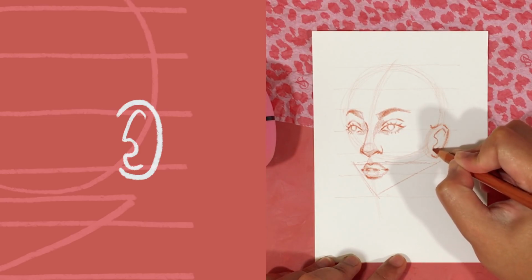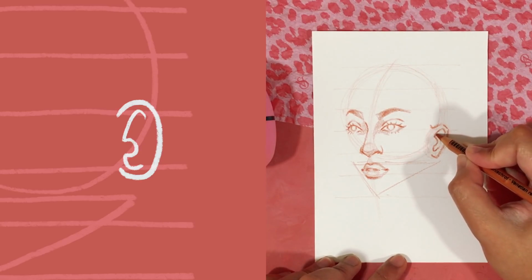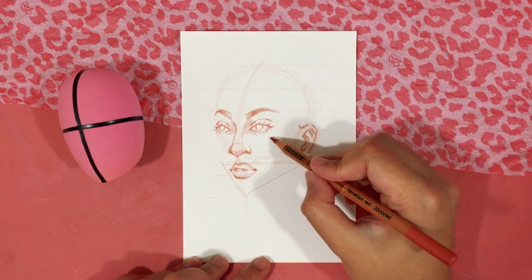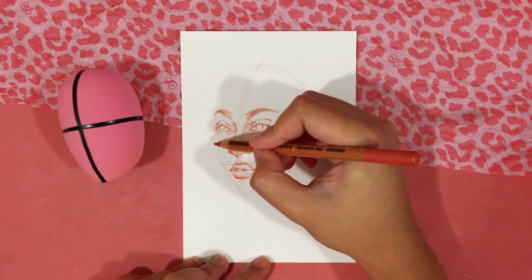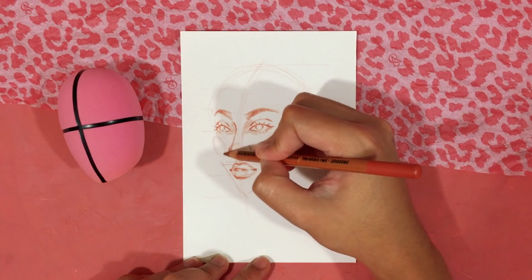But if you're really interested in how to draw ears, I highly recommend watching a tutorial on it as well as studying the anatomy of it. Next, I also draw ovals for the cheeks on both sides of the head. This is my stylistic choice, so it's definitely optional. You don't have to draw this if you don't like it.